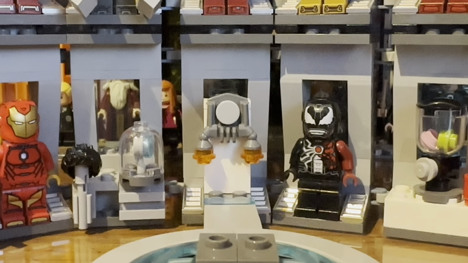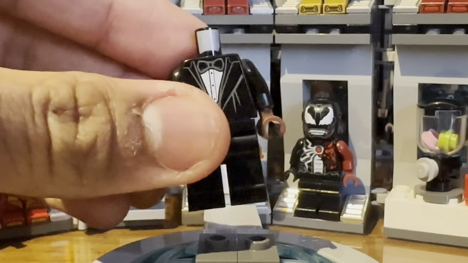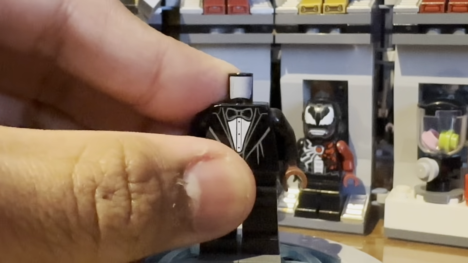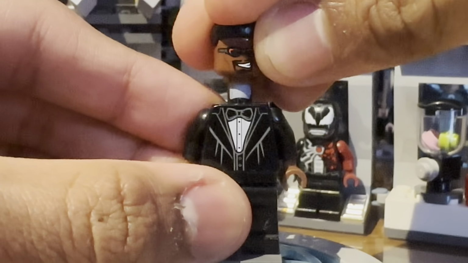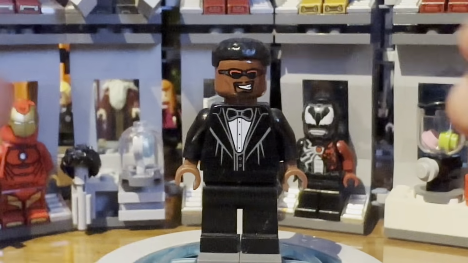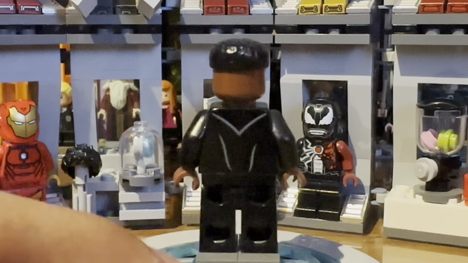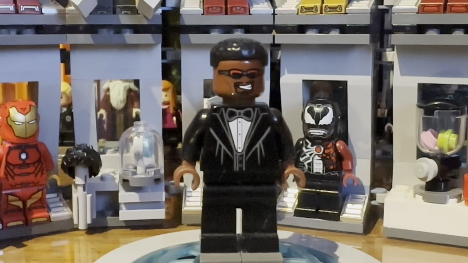Okay, so first off, I decided to do Will Smith's character. Now, in order to do this, I used the torso and legs from Cedric Diggory's character from the Clock Tower set and switched the hands out. And then for the head, I ended up using Blade's head as well as the hairpiece from the Falcon minifigure that appeared in the CMF series.